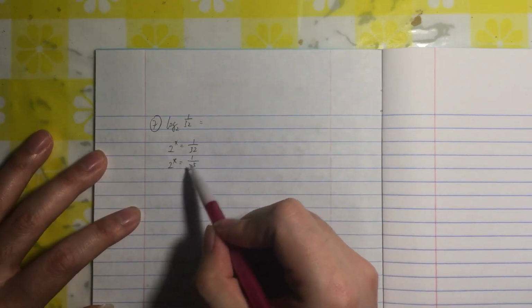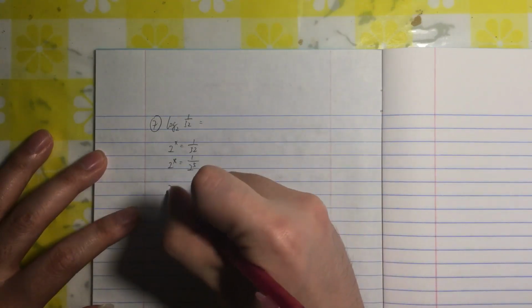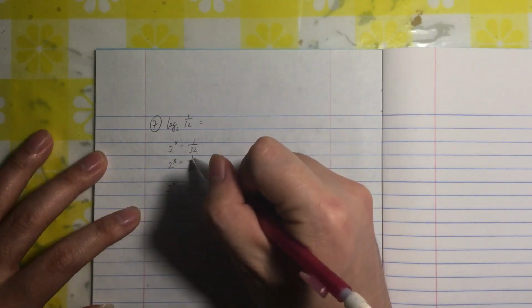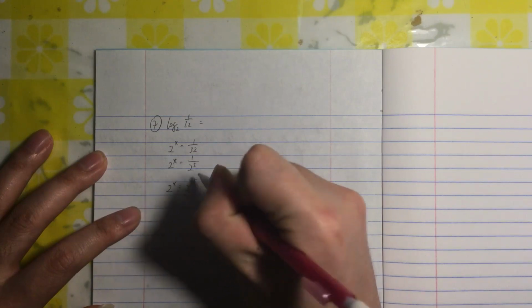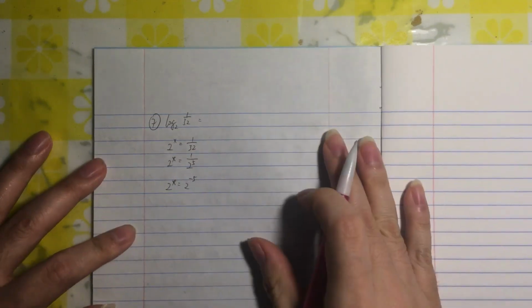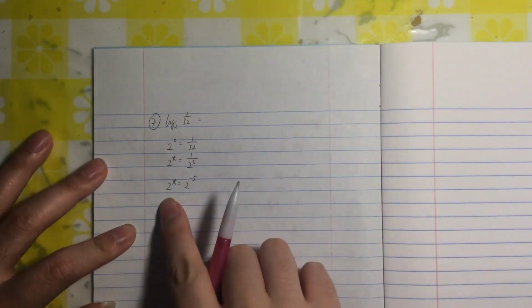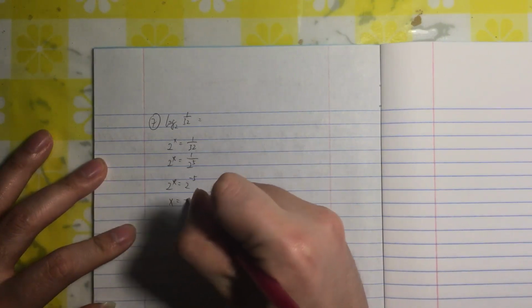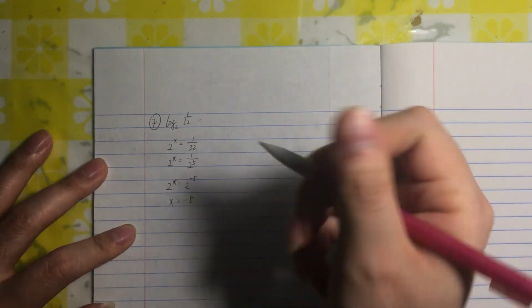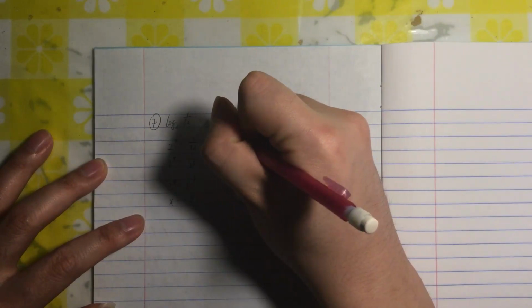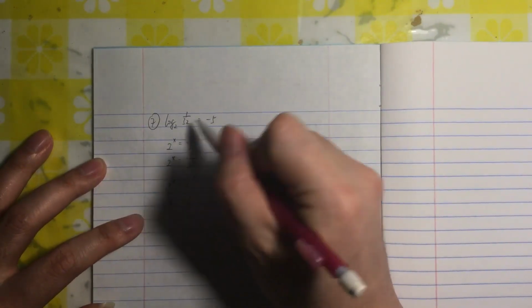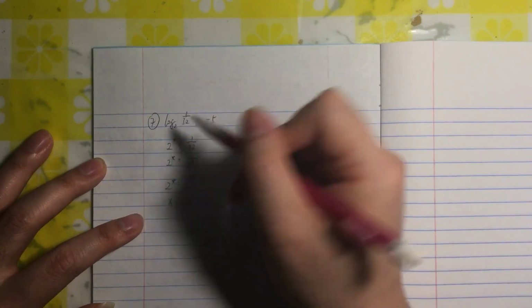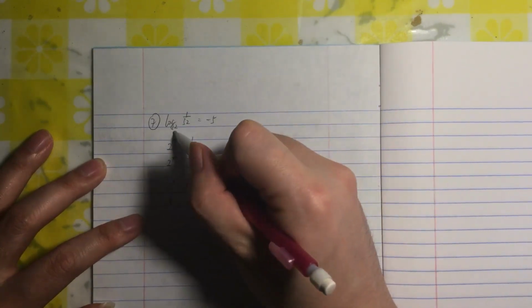32 is 2 to the power of 5. And then 1/2 to the power of 5 can be rewritten as 2 to the power of -5. Then, by matching the left side and right side, you can see that x must be -5. So the answer is -5. That means 2 to the power of -5 is 1/32.